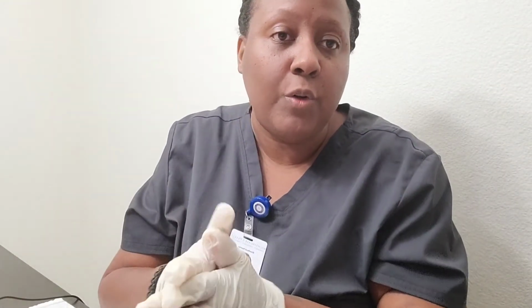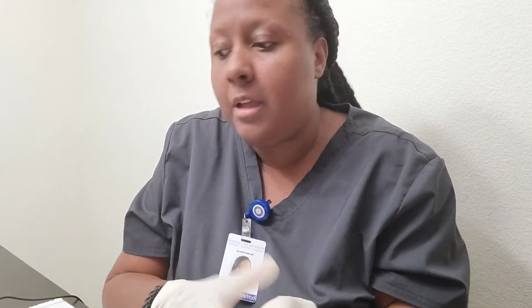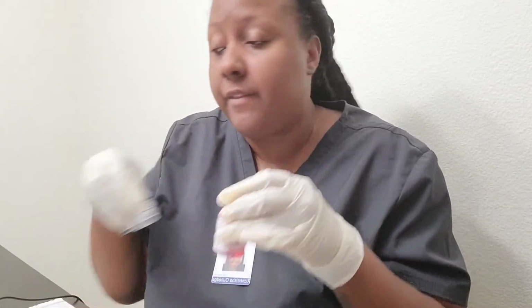But I do want to note, inside of my kit, those are the only vials that I received, just these 3. I didn't receive any more, and those are the only 2 syringes that I received in my package. So I would like to note that.